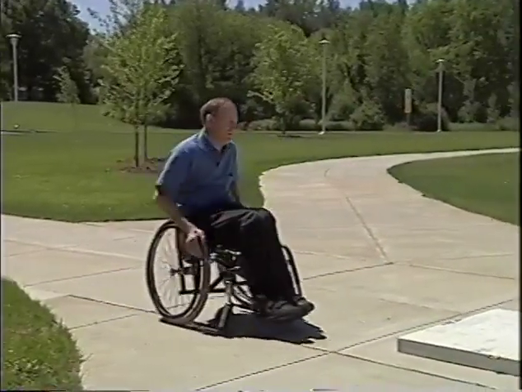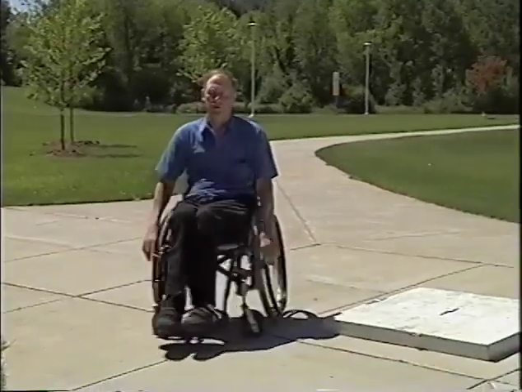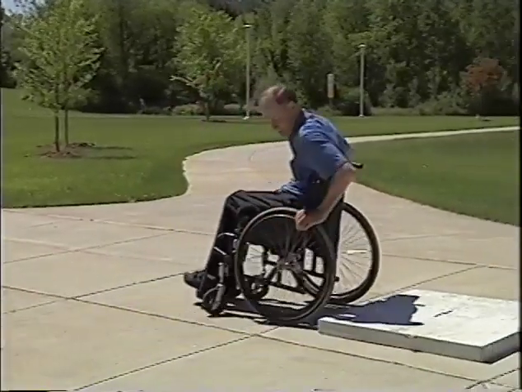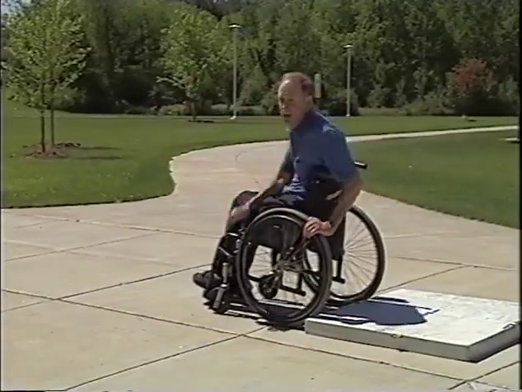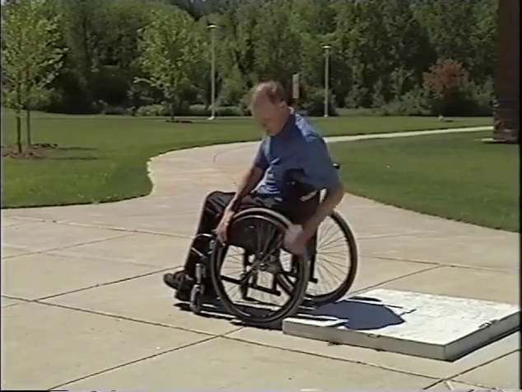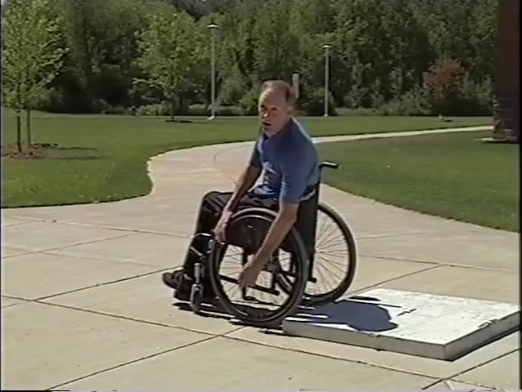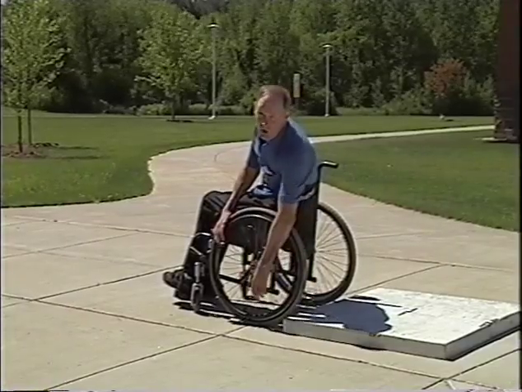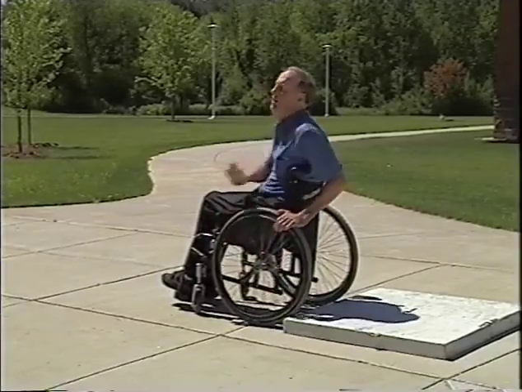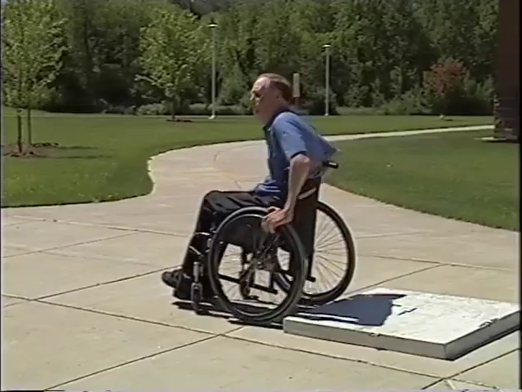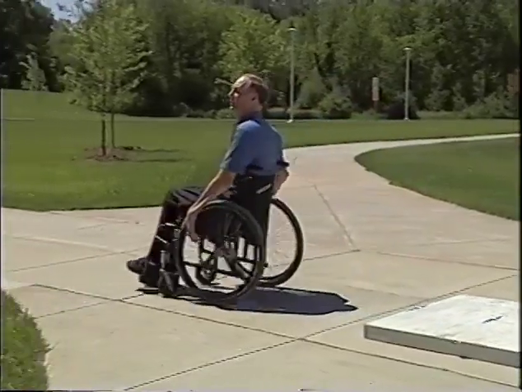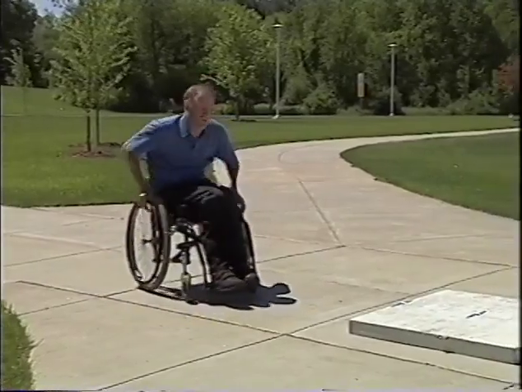Now the reason for this is when you land on the ground, the bottom of your tire, which was here when you started, has now been pushed 8 inches forward in just this 2.5-inch drop. So it gives you quite a push behind you. And what you'll find is when you do that, the chair is pushed out from underneath you.